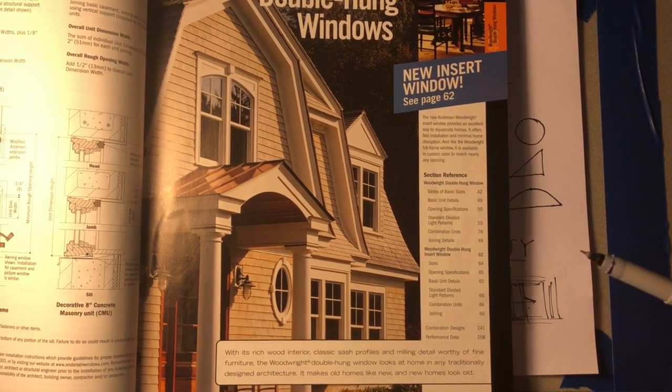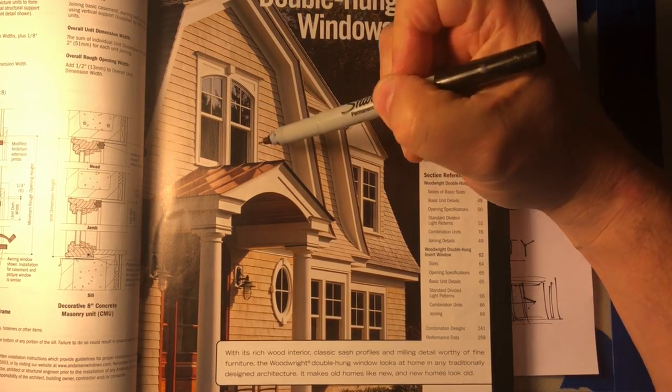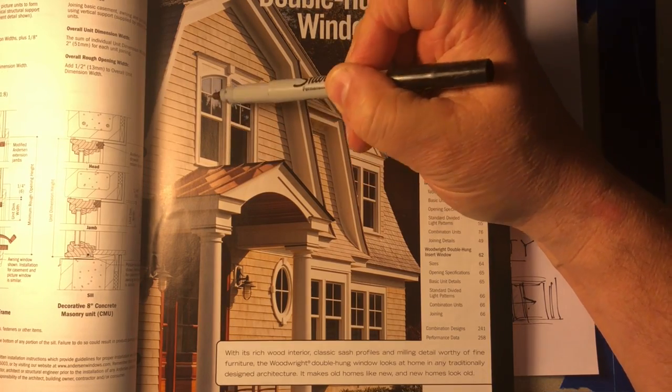In the first video, we talked about window terminology, like the top of the window known as the head, the side jambs, the sill, and the portion that holds the glass, the sash, okay?